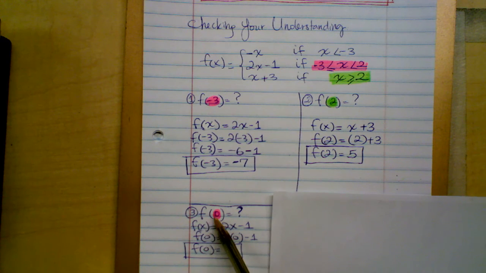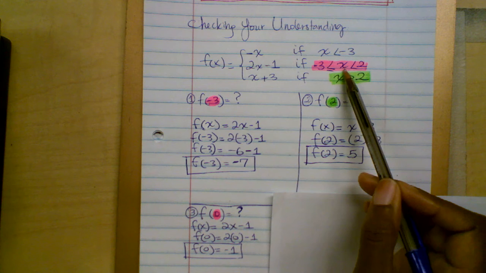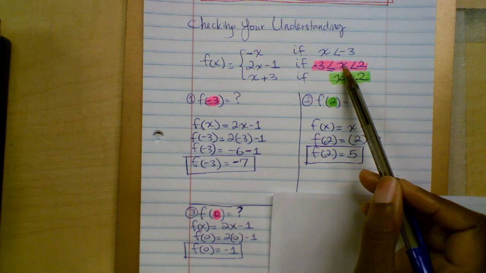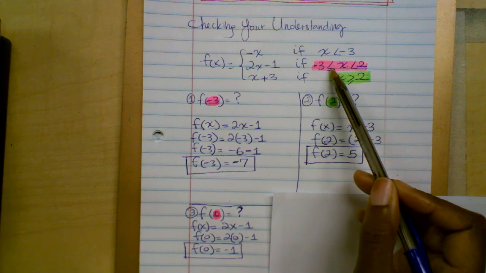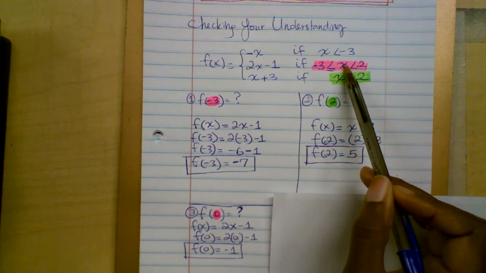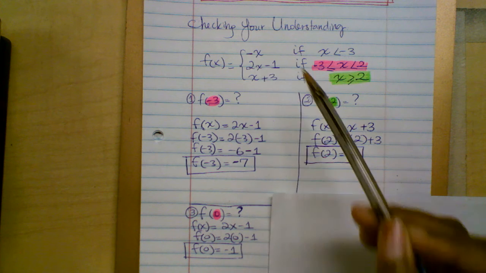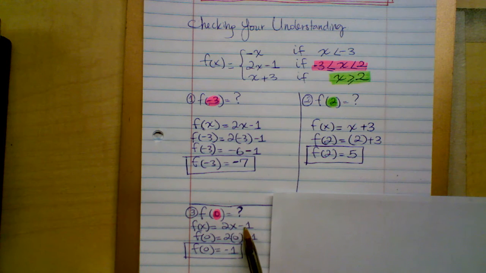How do I evaluate f of 0? Remember, the x value 0 belongs to this domain restriction. Why? Because 0 is less than 2 and 0 is greater than or equal to -3. Good, so that's why I'm using this inequality. This is the correct domain restriction, so its corresponding function is 2x minus 1. Since we're asked to find f of 0, I replace x with 0 in the function, and I have f of 0 equals -1.